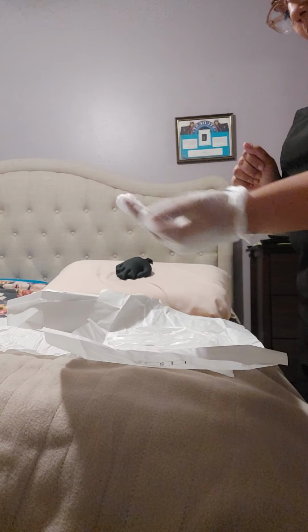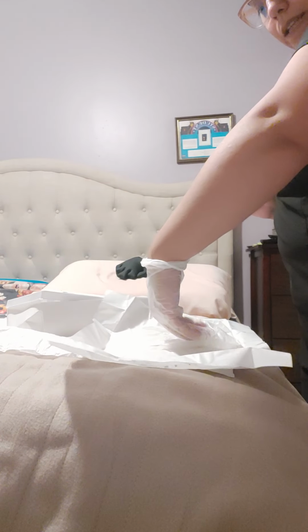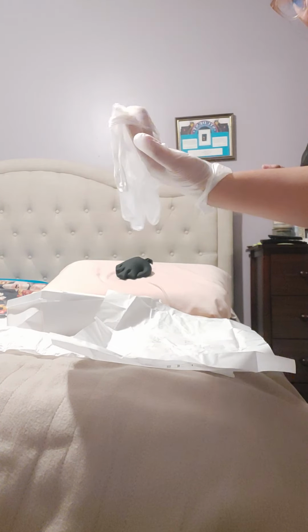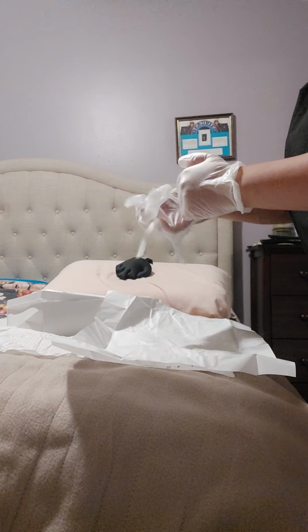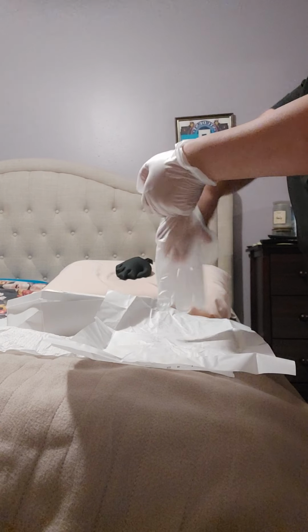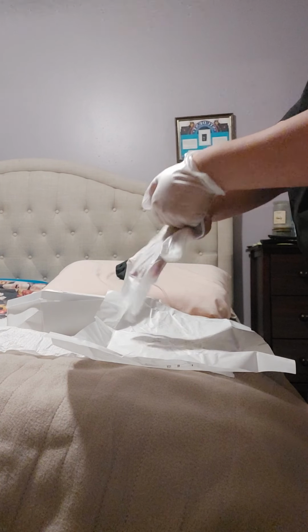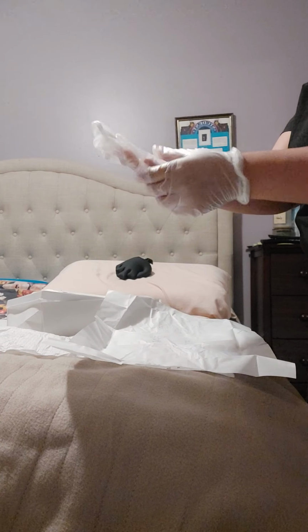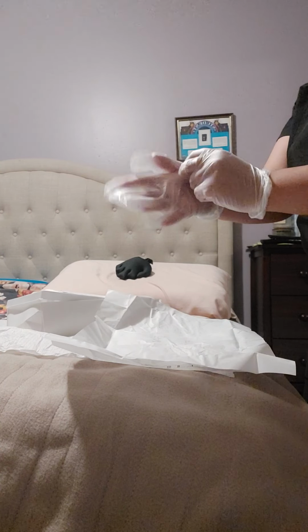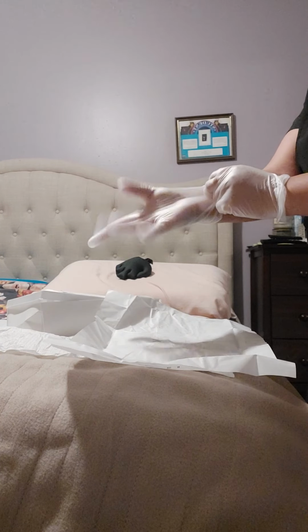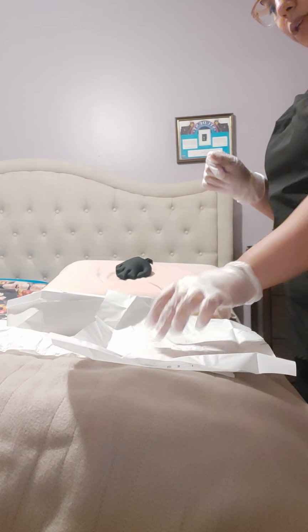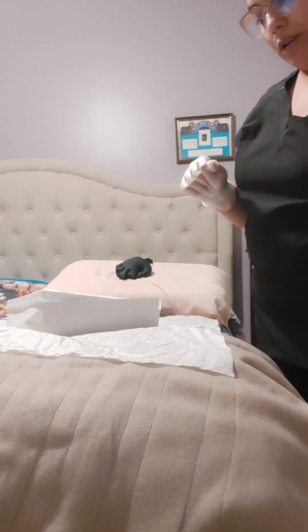Then to grab the next glove, you would use the cuff and put your hand underneath, like so, and put it on, making sure that you do not break sterility. Once the glove is on, you can touch the outside because this hand is sterile. Then I would dispose of this, touching only the middle because that is sterile, and throw it in my trash.